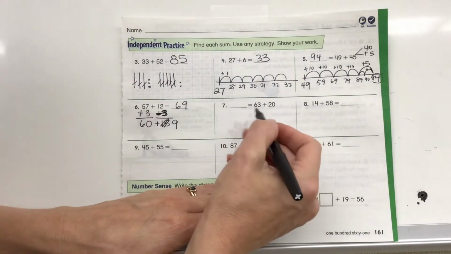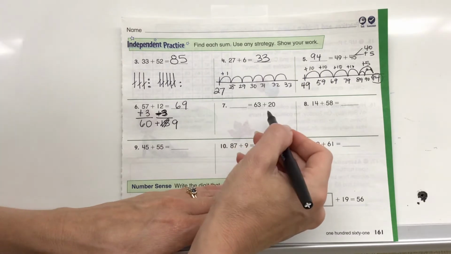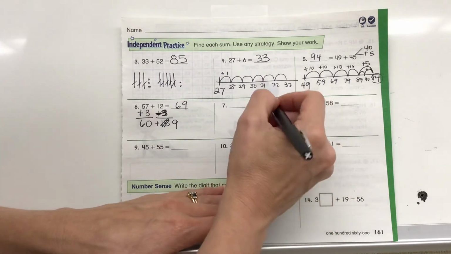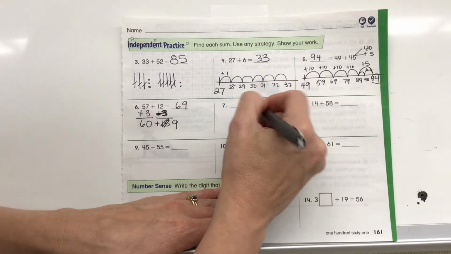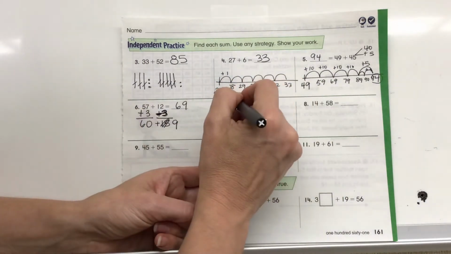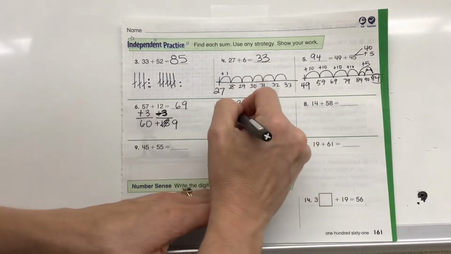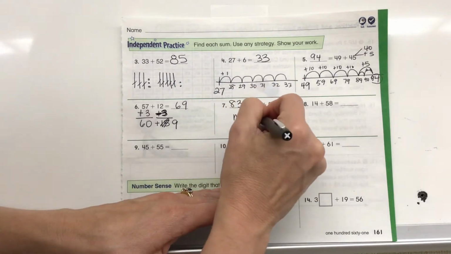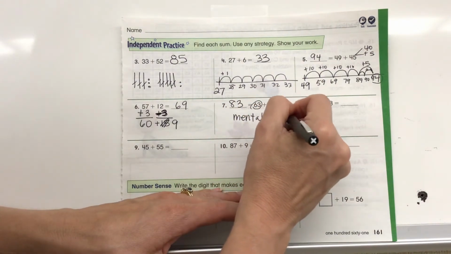All right, let's take a look at this one. 63 plus 20. Well, I can just do that one in my head. Take a look at that one. 63 plus 2 groups of 10. 63, 73, 83. So I just used mental math. I just added right in my head.